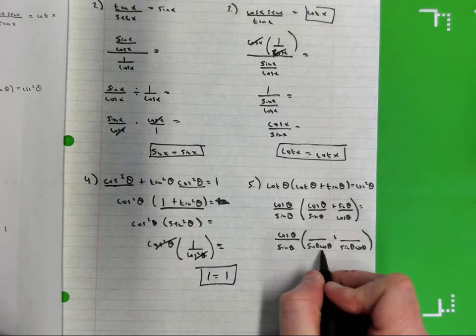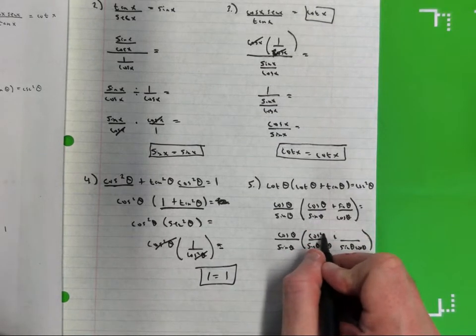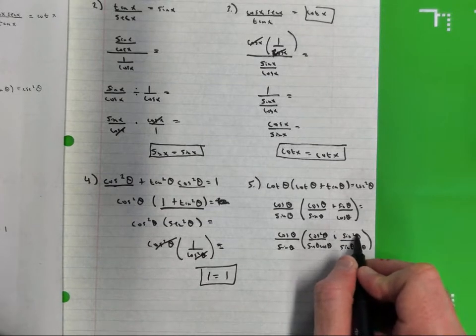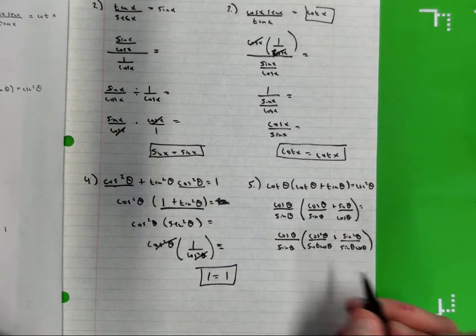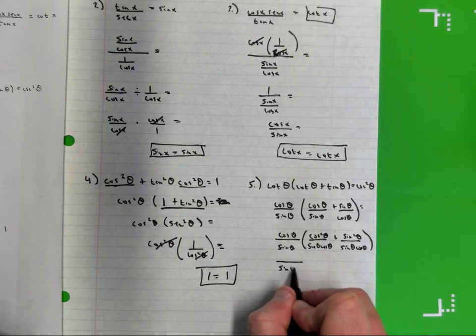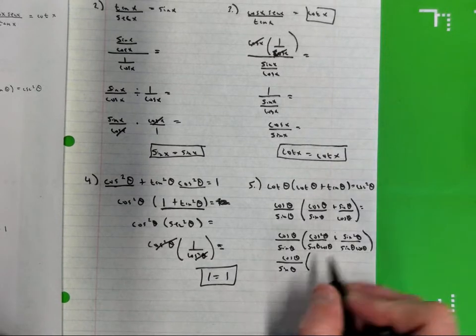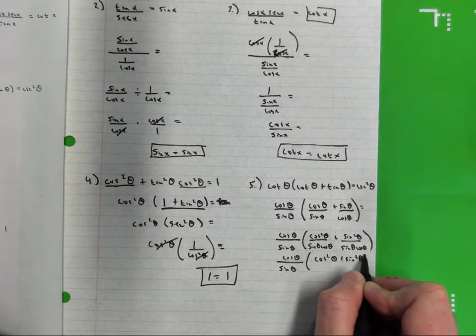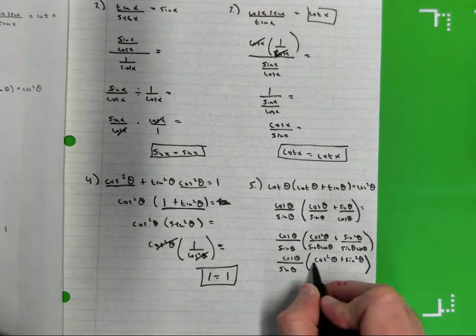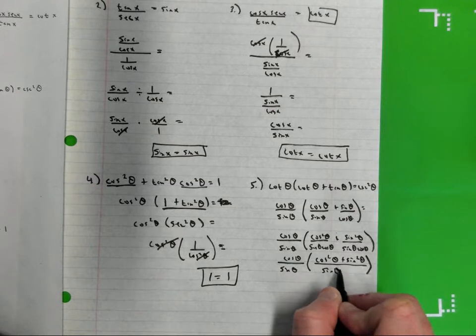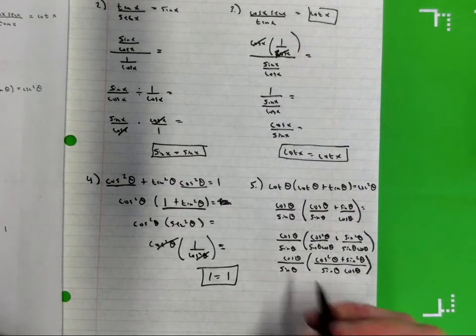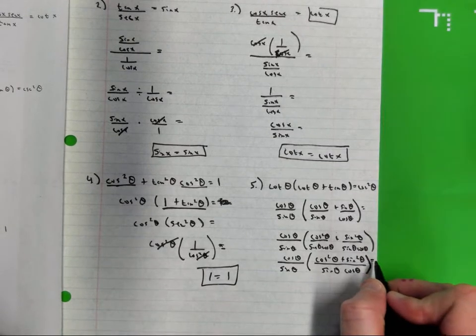I multiply this by cosine, I multiply the numerator, it's going to be cosine squared. Multiply this by sine, I multiply the numerator, it's going to be sine squared. Keep going.